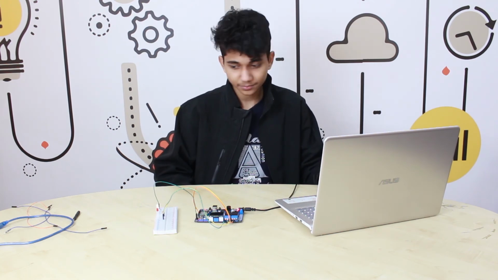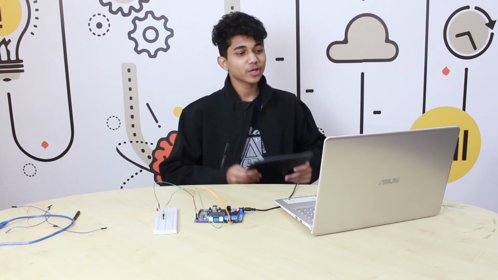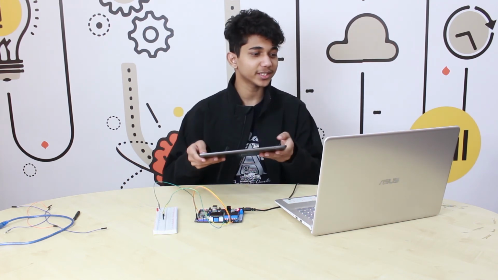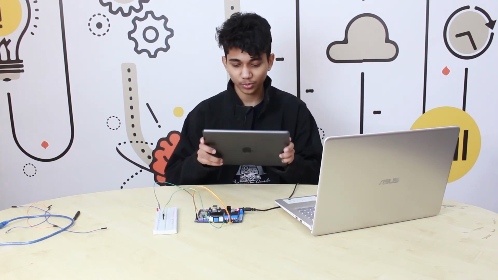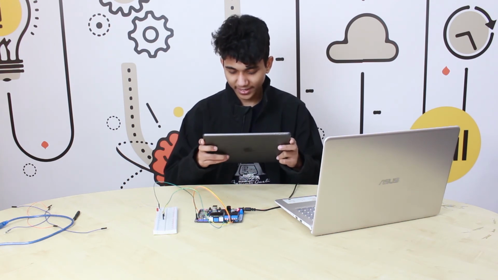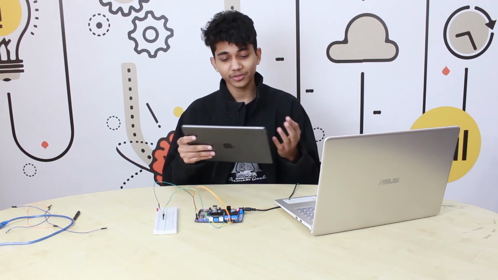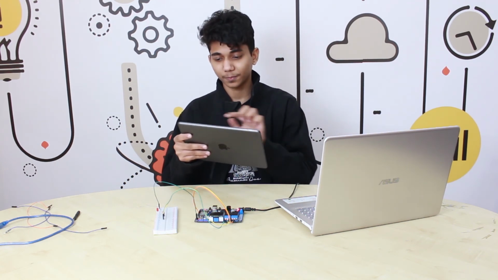Now another thing is, as it's part of the internet, we can control it using our mobile device. So let's control it using our mobile device. Now I'm connected to the School of IoT dashboard. We're going to reload this page.